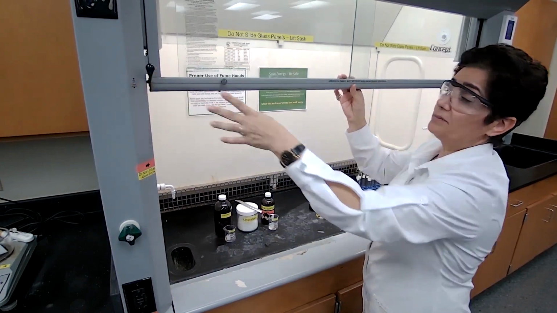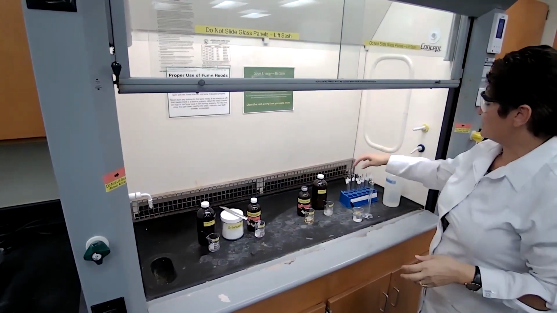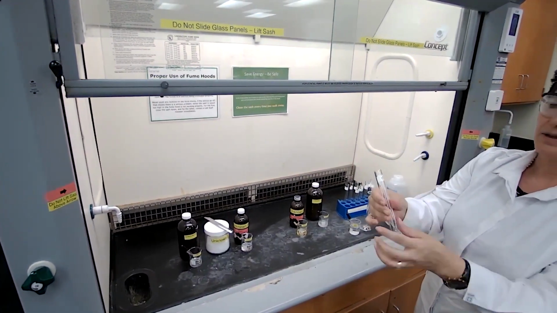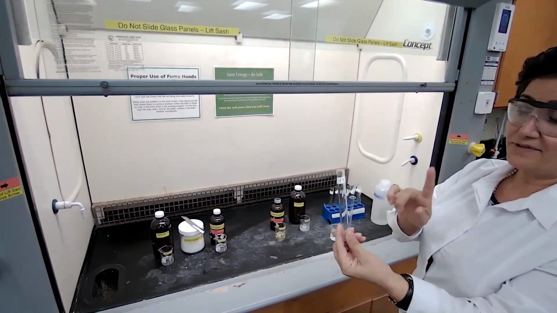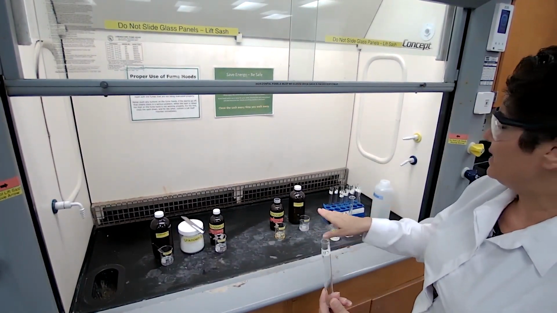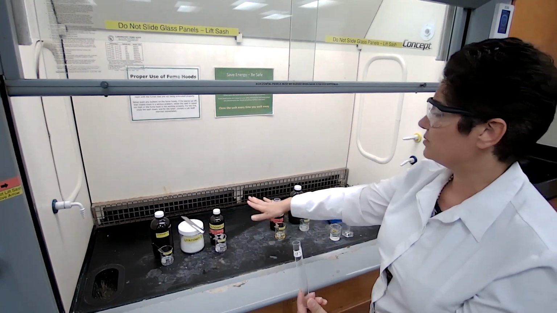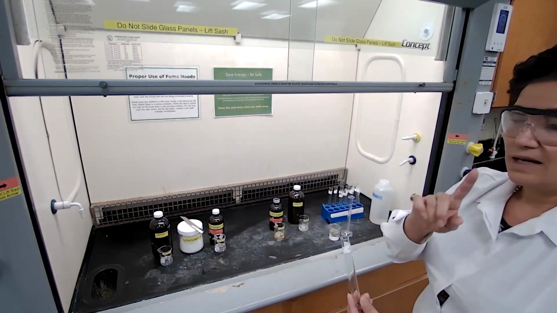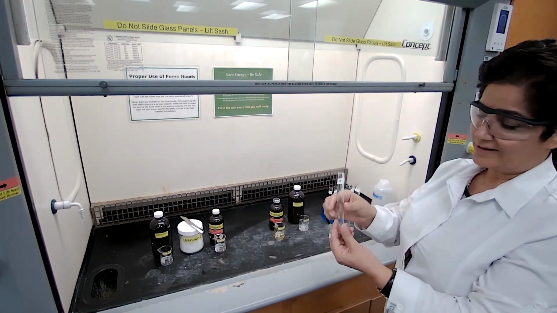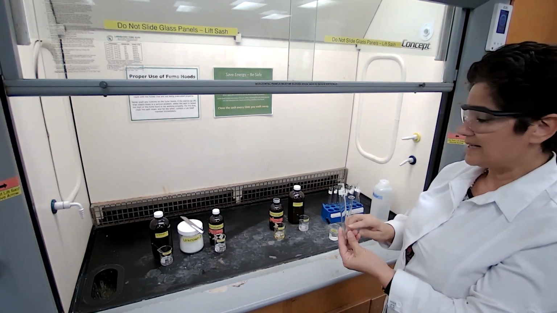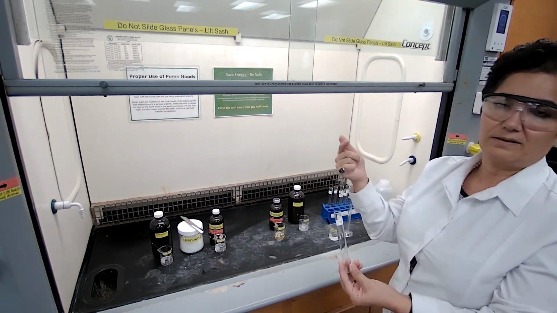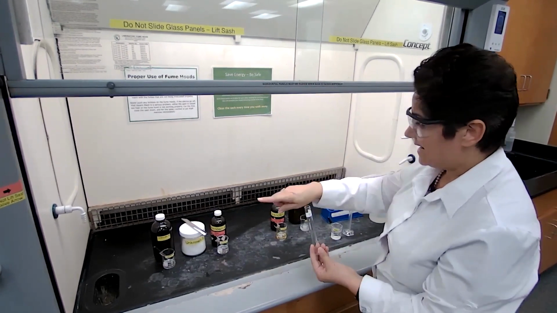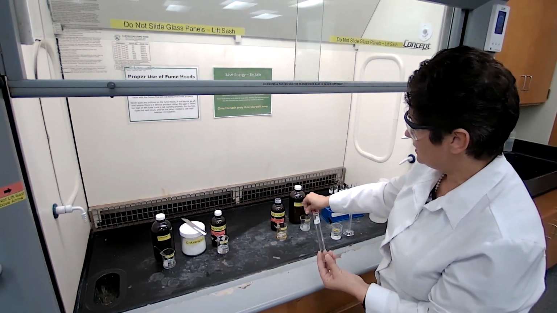Based on the procedure, we are going to take a test tube. I pre-labeled these test tubes. I already know that I have 6 test tubes because I have 6 unknown samples: unknown 1, 2, 3, which is a solid compound, 4, 5, and 6. If it's a liquid, we put 3 drops of the unknown liquid in a test tube, and we add 3 milliliters of water. So I'm going to add the unknowns first into the test tubes.